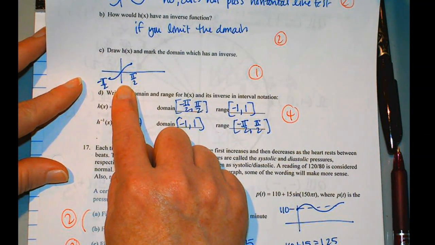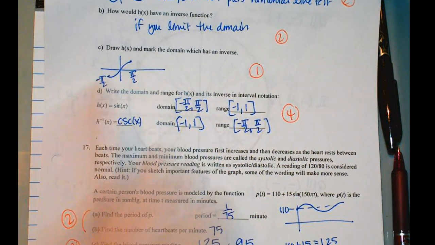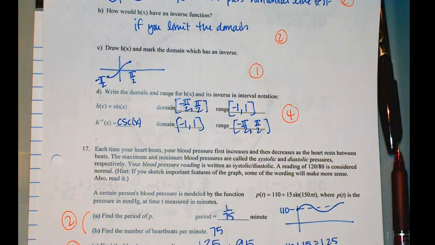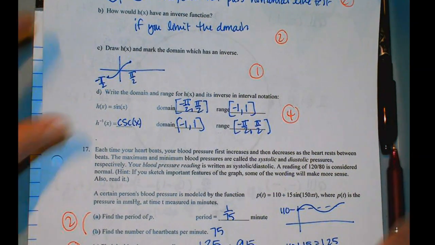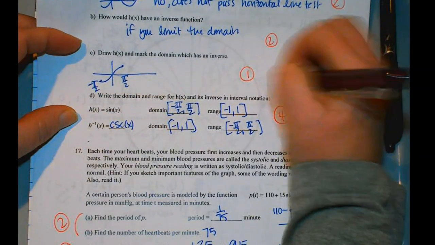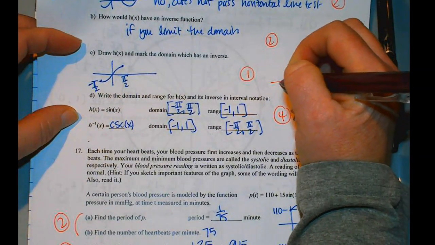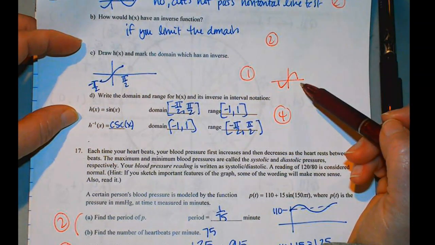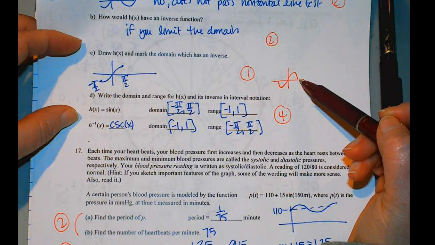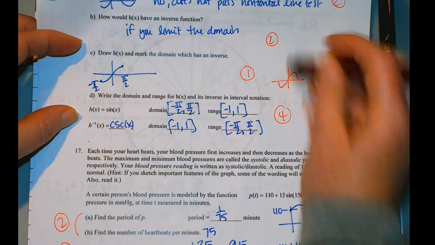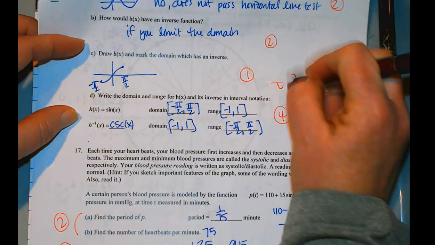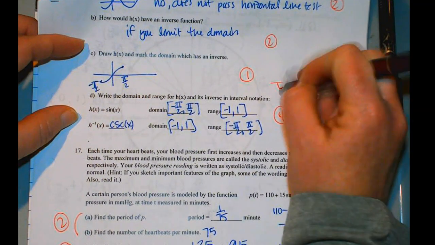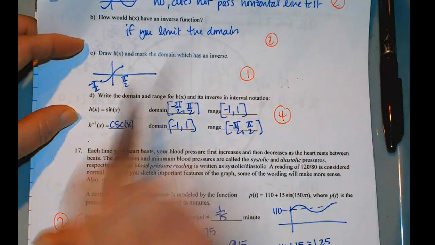I really wanted you to show me this picture because this is what everybody uses across the entire world. If you limited a different one, I think I gave you credit for at least knowing that you had to limit it and doing it correctly. If you told me for C that it was this, that doesn't pass the horizontal line test either, right? So it couldn't be that. It had to be something that passes the vertical line test and the horizontal line test. And this is the one we agreed upon.